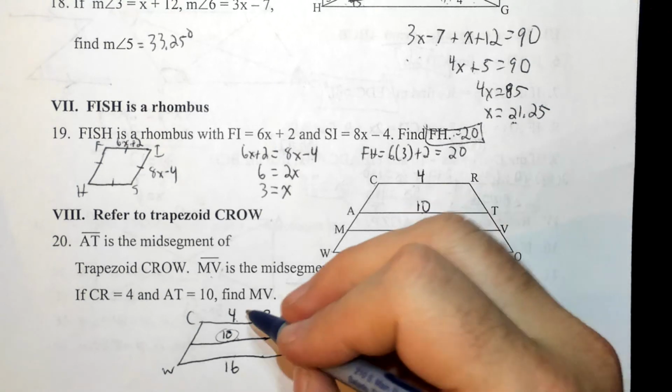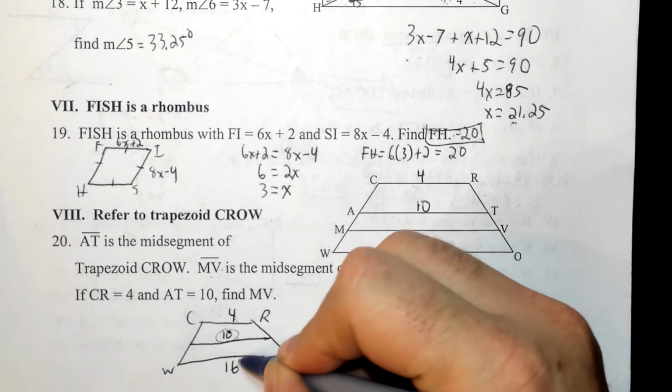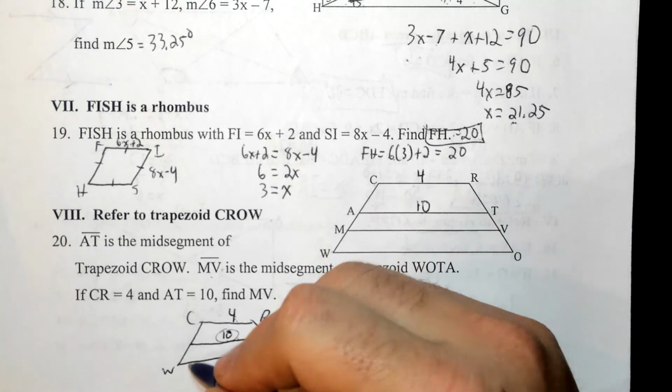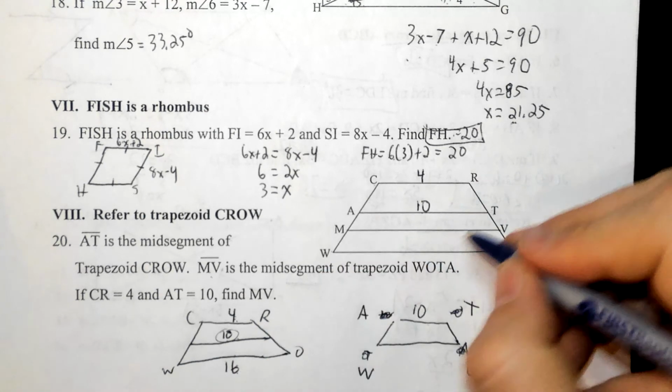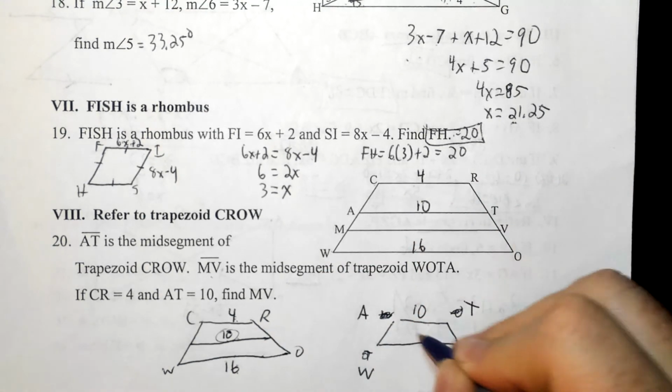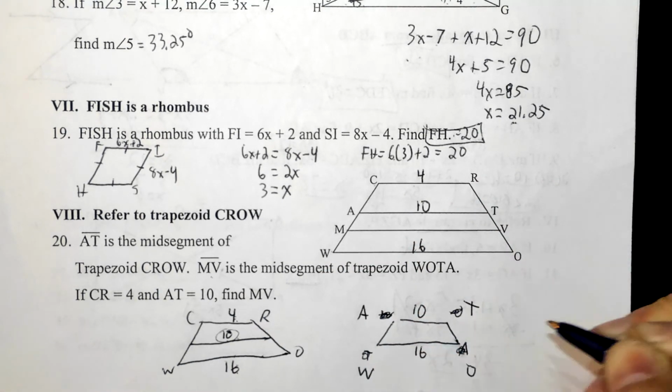And we could check that. 4 plus 16 is 20 divided by 2 is 10. So WO down here is 16. Now, write that into the greater piece, and then we've also got 16 here.